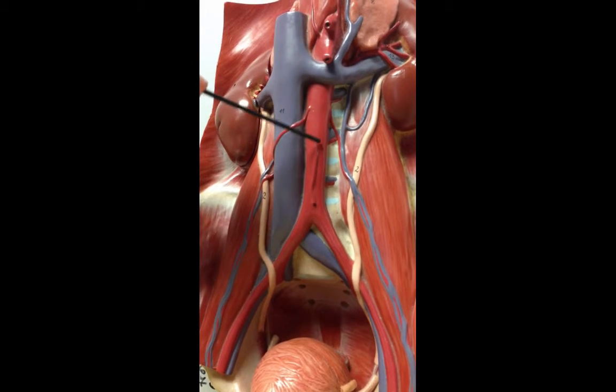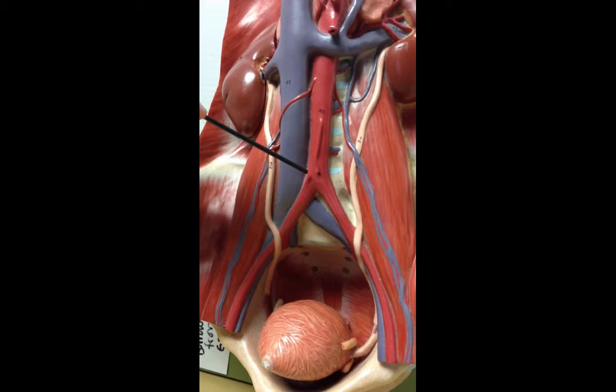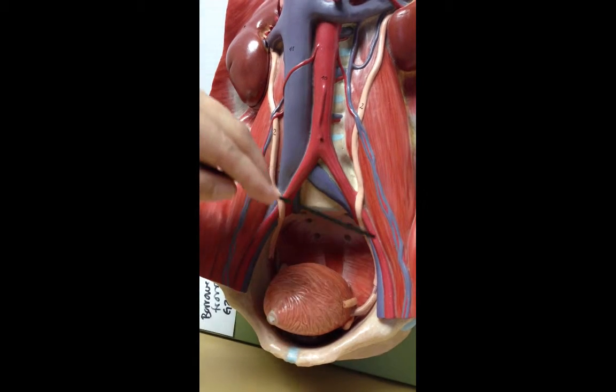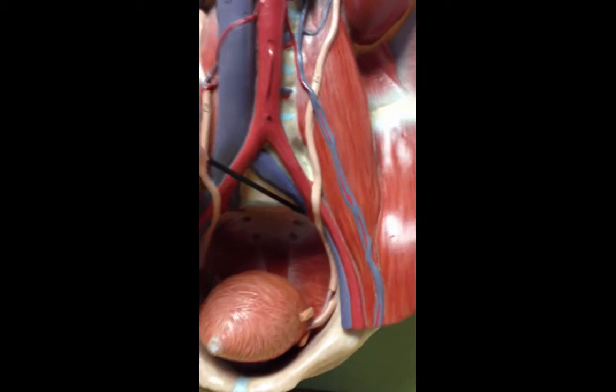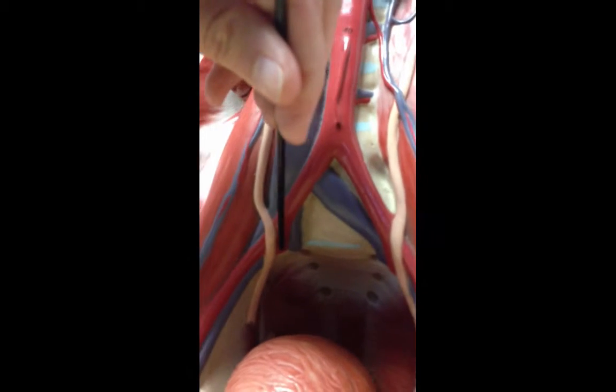As we continue down the abdominal aorta, we come to the common iliac, and then they branch into the external, right and left external iliacs, and then the internal, the left, and then the right internal iliacs.